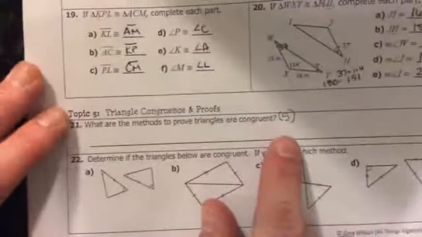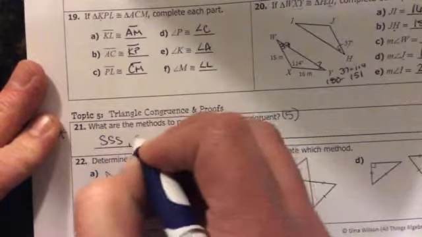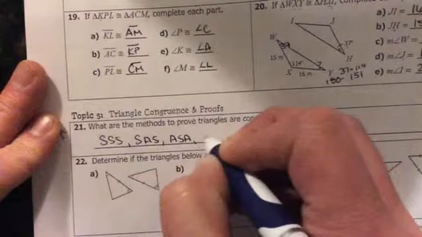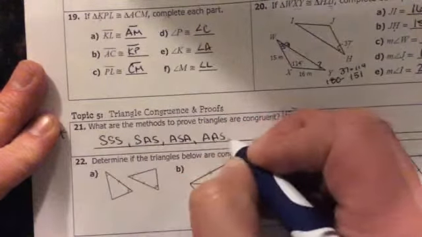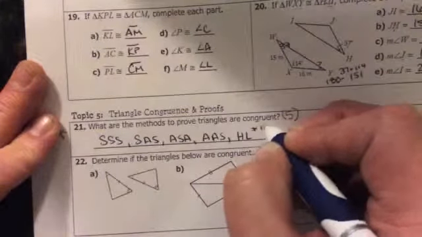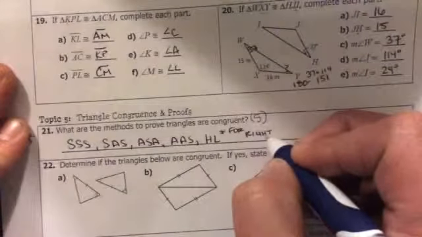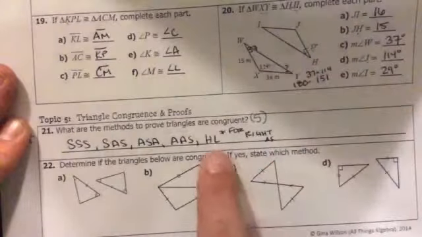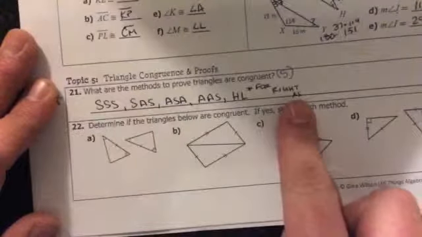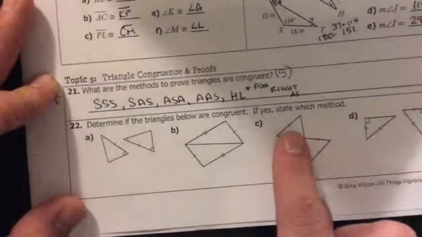Okay, so I wrote right here that I have 5 methods to prove triangles are congruent. I have side, side, side; side, angle, side; angle, side, angle; angle, angle, side; and hypotenuse, leg, and this one is for right triangles. Because, again, you can't have the hypotenuse and leg of any old regular triangle. Alright, so we're going to use these rules up here, or the choice of not congruent, to answer our questions below, on how they're congruent.